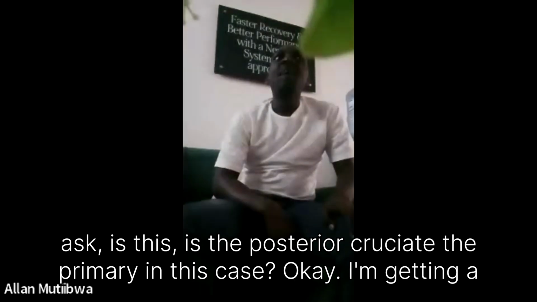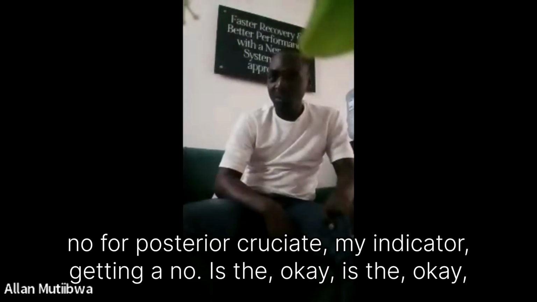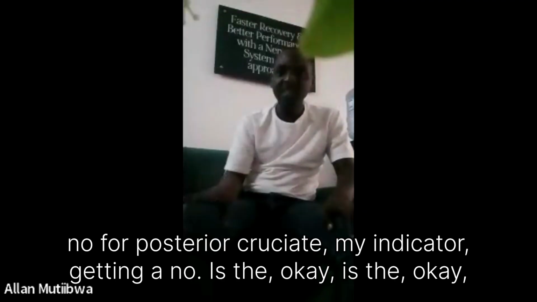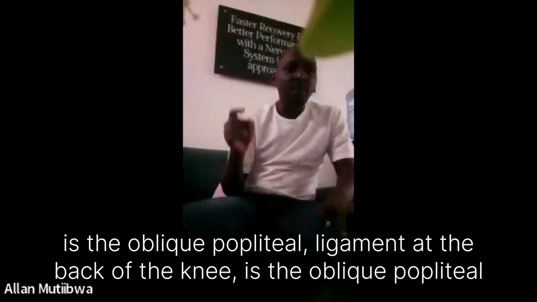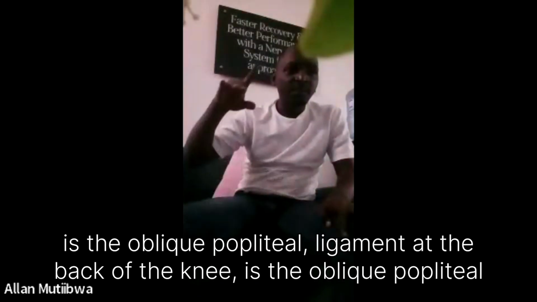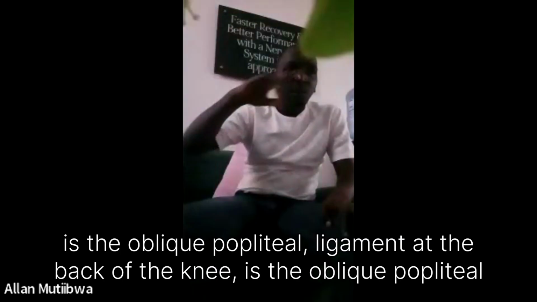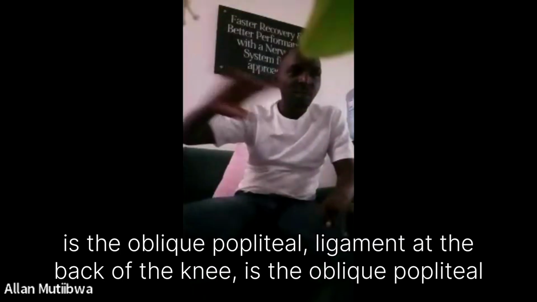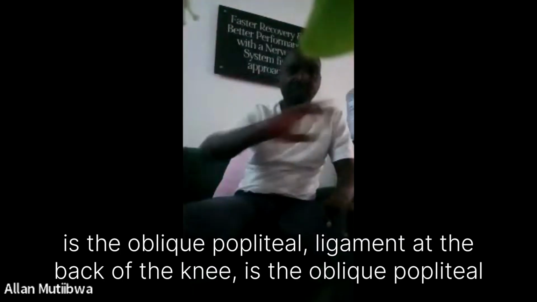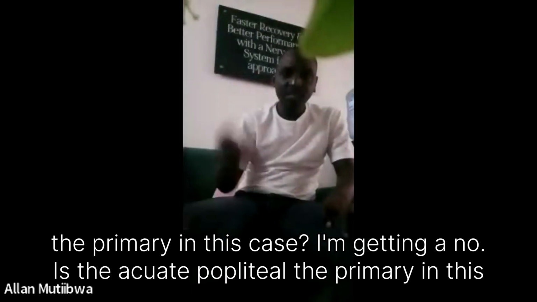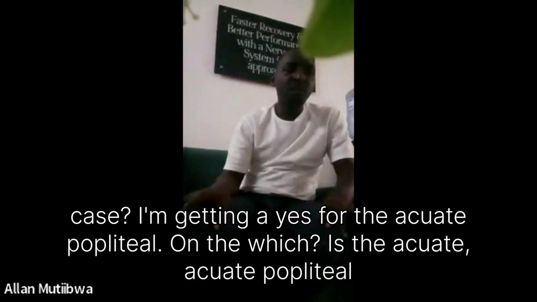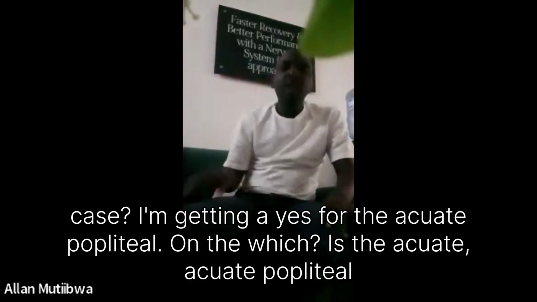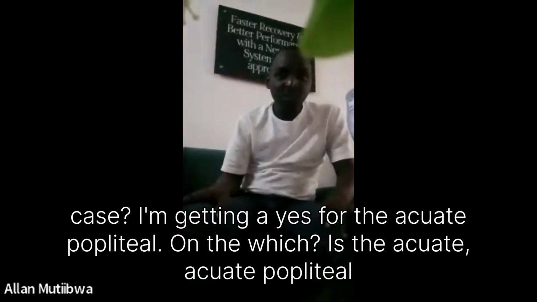Okay. I'm getting a no for posterior cruciate. My indicator, getting a no. Is the oblique popliteal ligament at the back of the knee the primary in this case? Getting a no. Is the arcuate popliteal the primary in this case? I'm getting a yes for the arcuate popliteal.